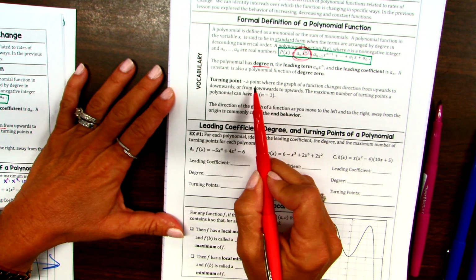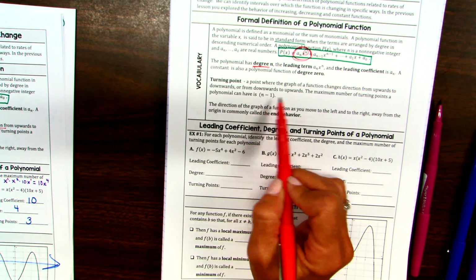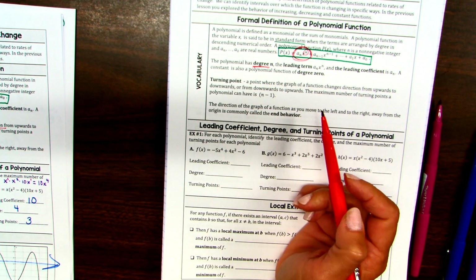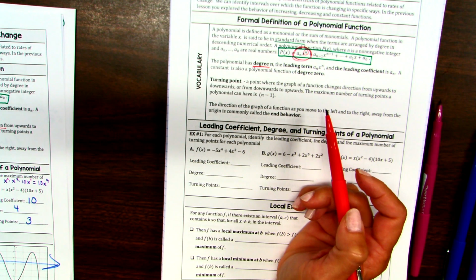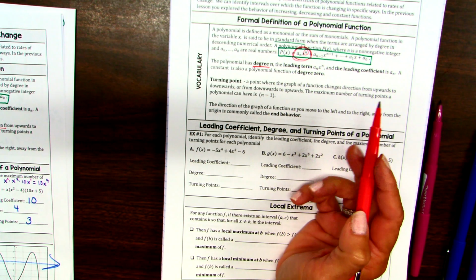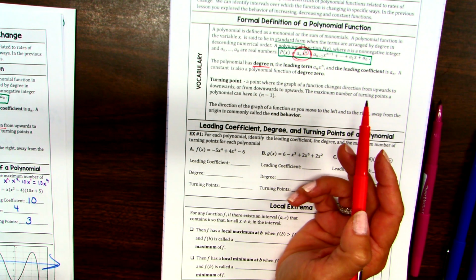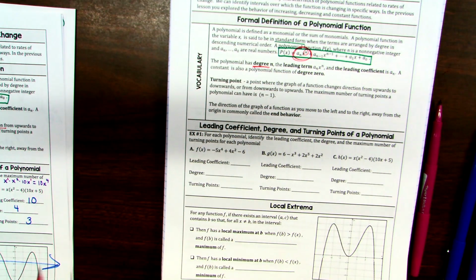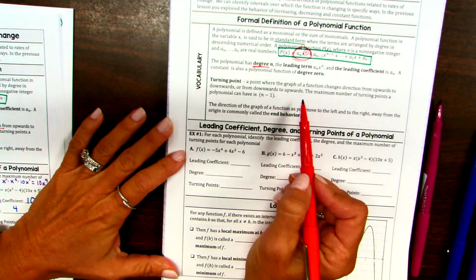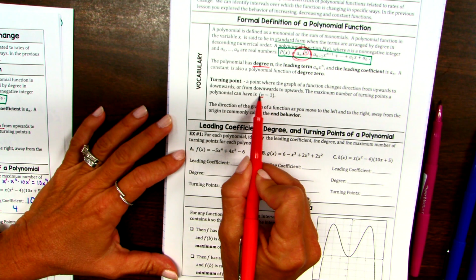Turning points are points where the graph of a function changes direction from up to down or down to up. So it's like a roller coaster. When you're going up, you hit the top before you go plunging down. That's a turning point, where you change from going up to down, or at the bottom from going down to up. And the number of turning points a polynomial will have is its degree minus 1.